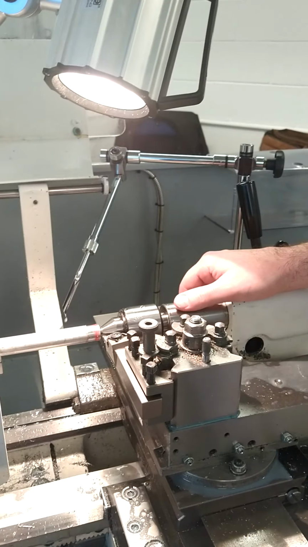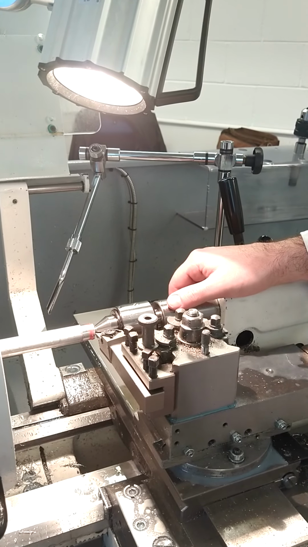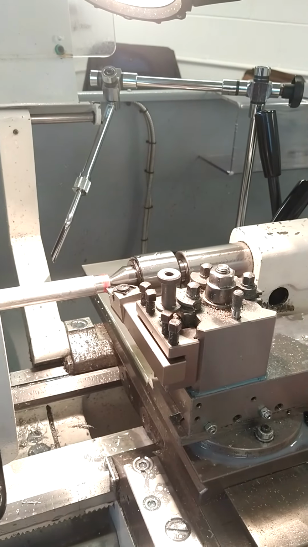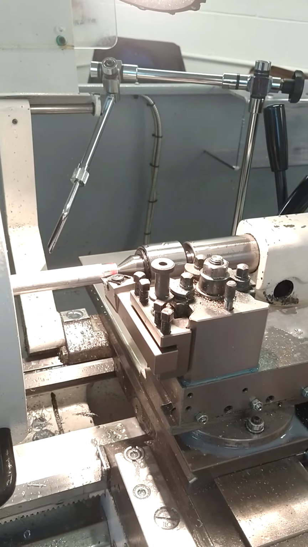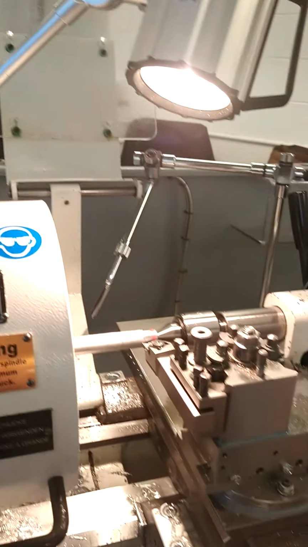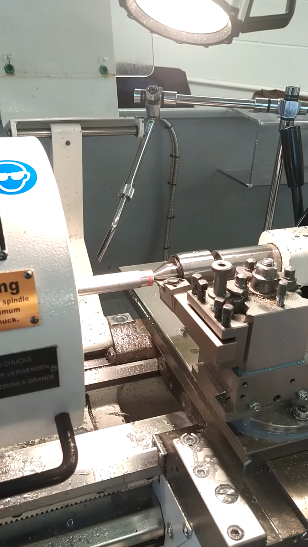We can find our 0 reference point back here, touch the tool off the end of the piece, 0 for Z, come out to the outside, touch the tool off the outside of the bar, 0 for X, and we can reduce down the diameter of that bar to suit accordingly to our drawings.